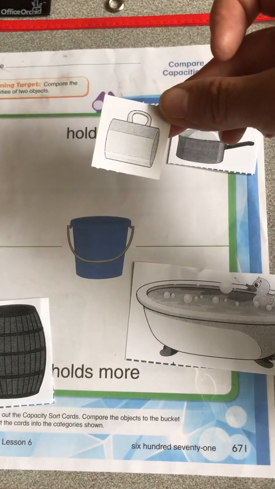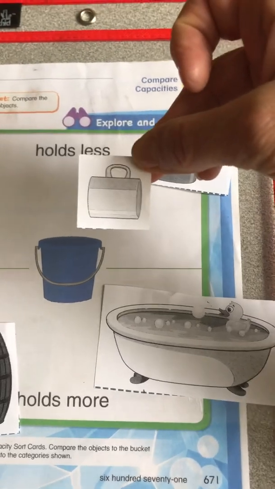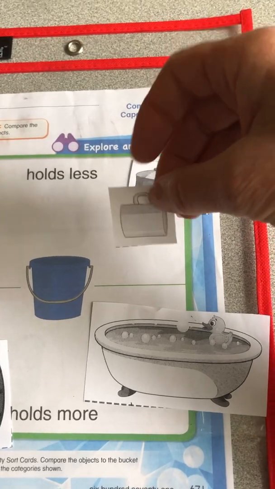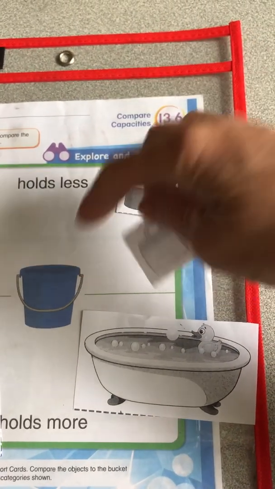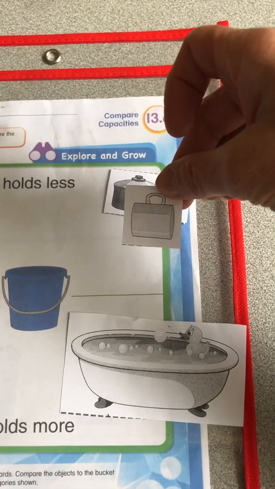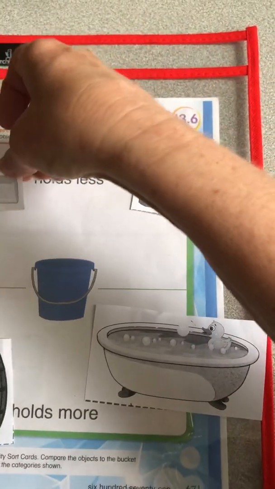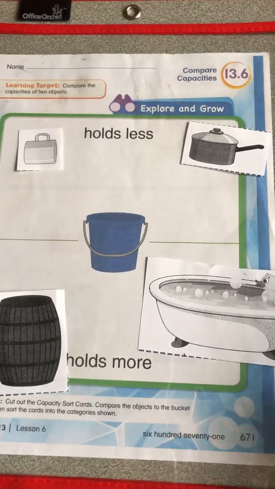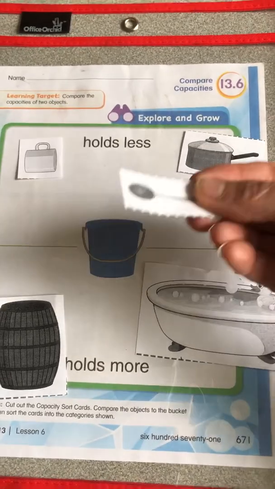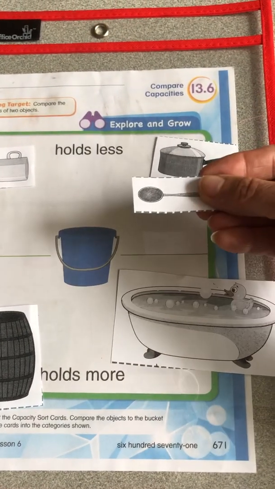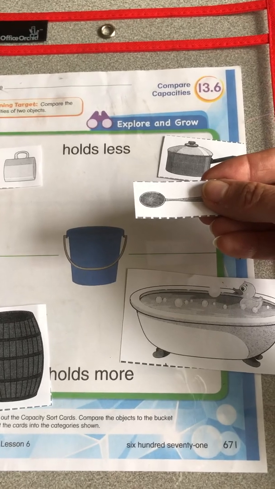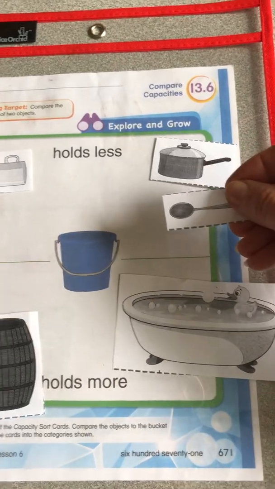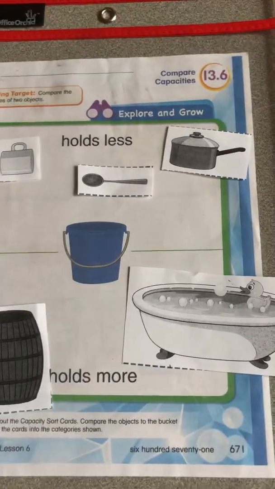This looks like maybe a lunchbox, you think? Or a little purse? So you ladies who have a cute little purse, which would hold more, the bucket or your purse? Yeah, the bucket would hold more and the purse would hold less. Okay, how about a spoon? You're going to eat some cereal today. So which is going to hold more? The bucket or the spoon? Yeah, the bucket holds more, the spoon holds less.